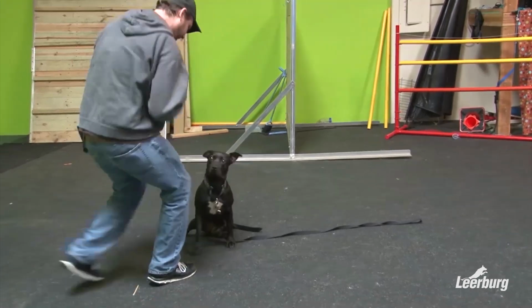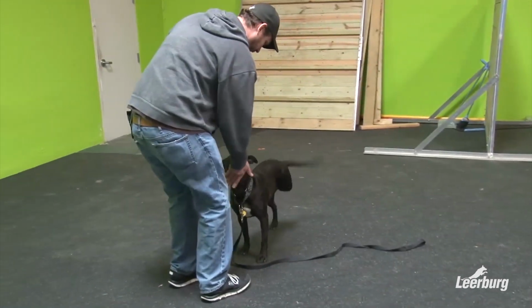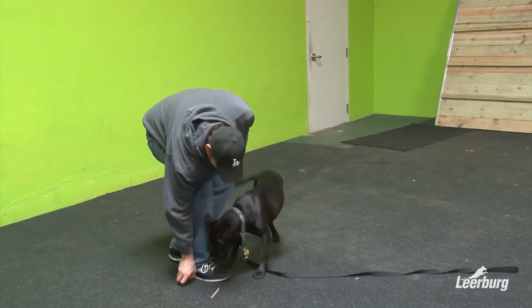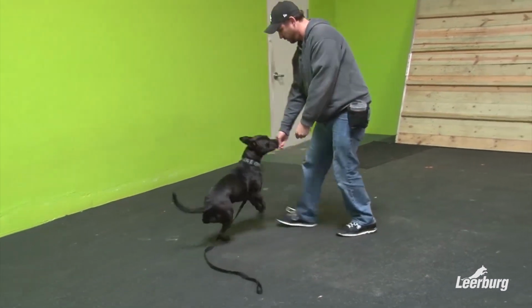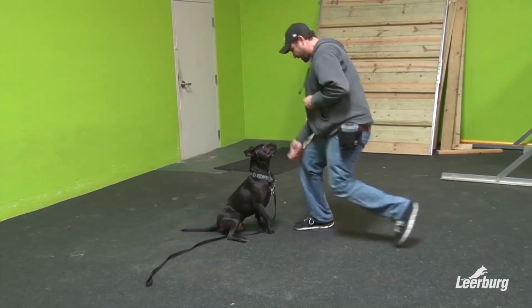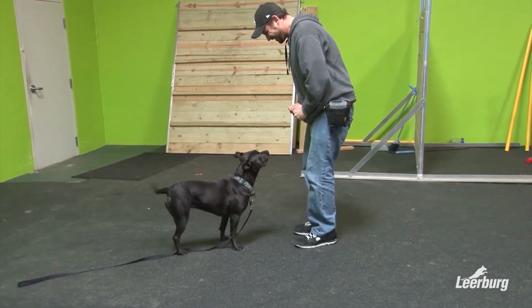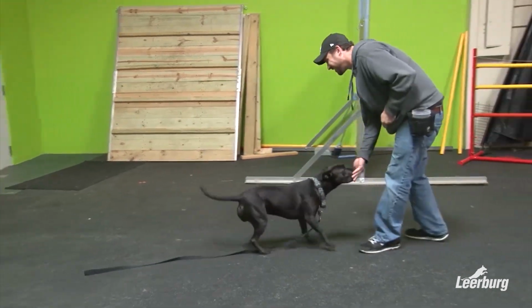As the dog starts to understand, I'm going to go on to a variable and random reinforcement schedule. So I won't reinforce every one. I'll reinforce one, skip one, reinforce the next one, skip three, reinforce three in a row, etc., etc. This strengthens the behavior. Variable and random reinforcement makes behaviors more persistent.